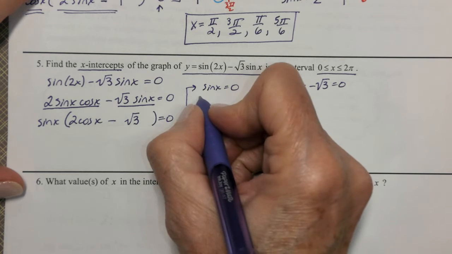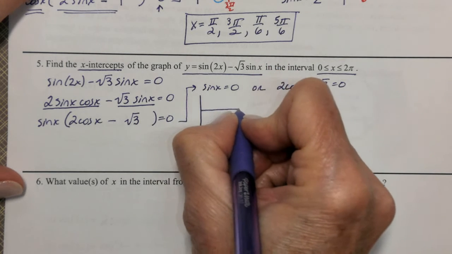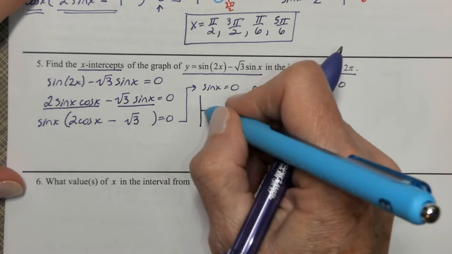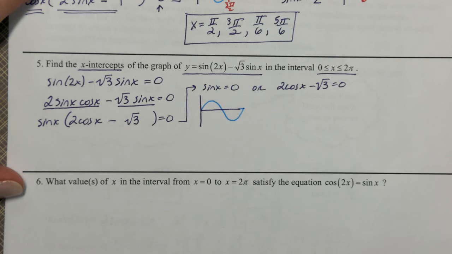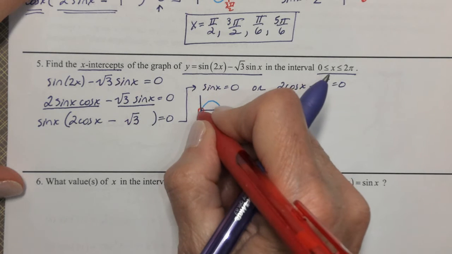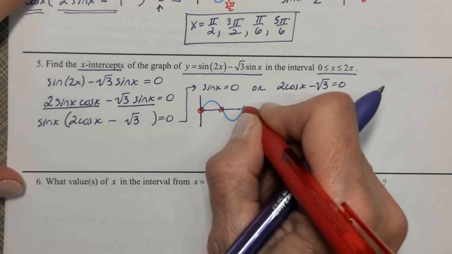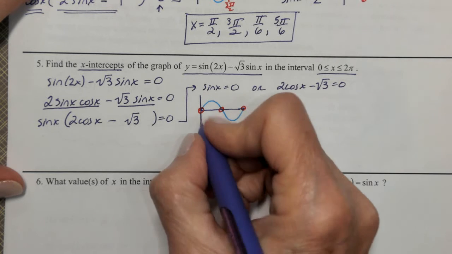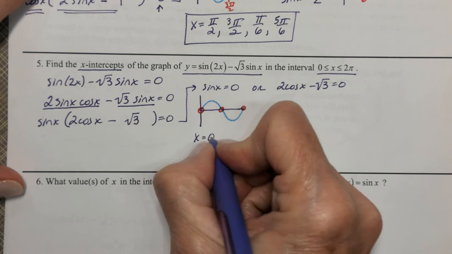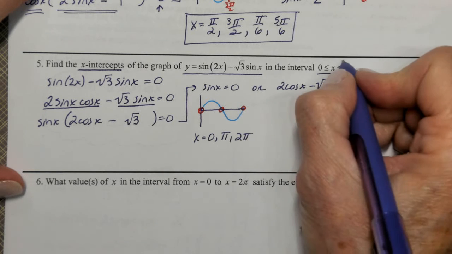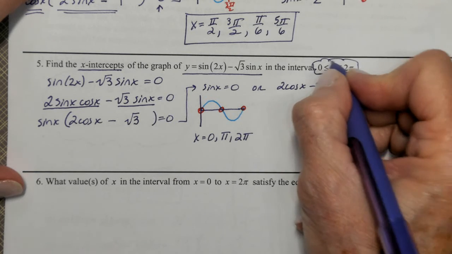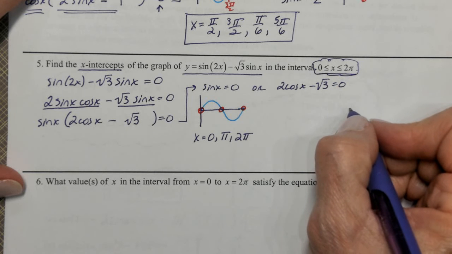Well, sine x is 0. I think of my graph of sine. Sine from 0 to 2 pi does this. And sine is 0 at 0, pi, and 2 pi. All 3 answers. I use all 3 because they told me to go from 0 to 2 pi, including 0 and 2 pi.